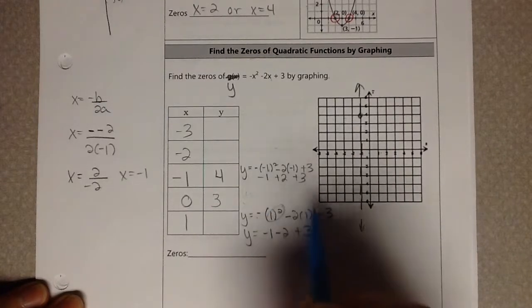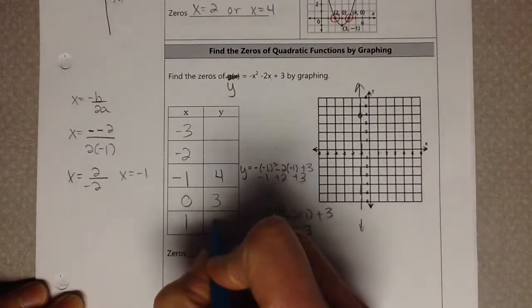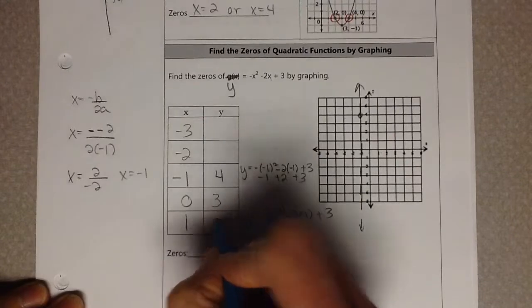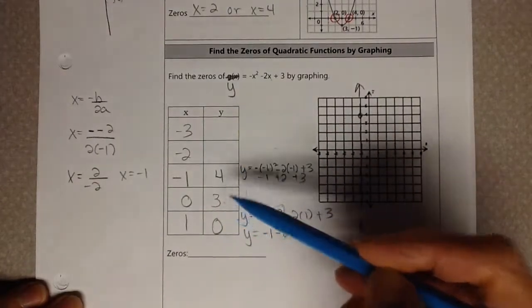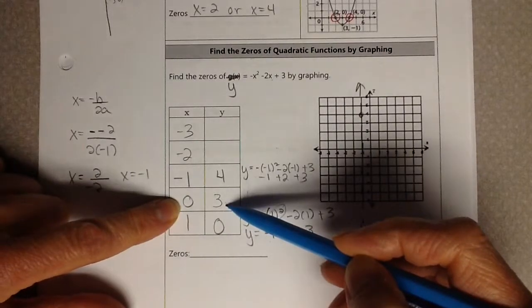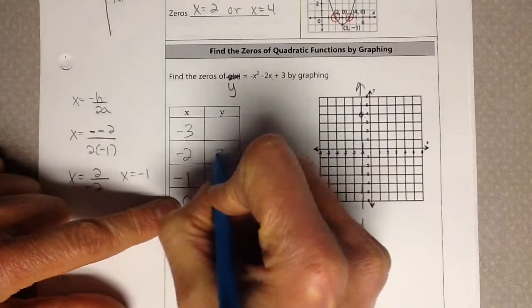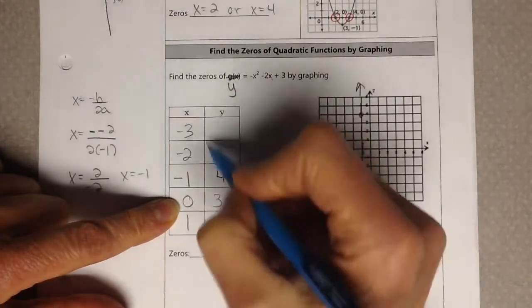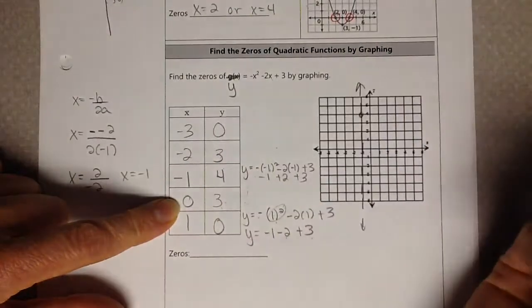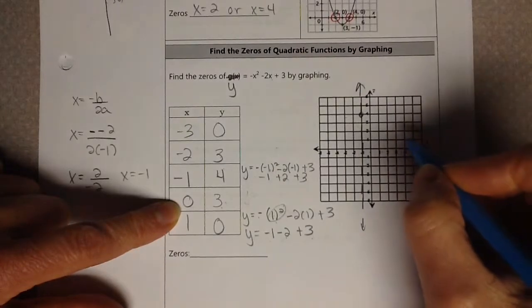So at 1, it's going to be 0. Now if I've done my work correctly, these are symmetric: 1 unit away on the right is 3, 1 unit away on the left is 3. 2 units away from the vertex on the right is 0, so 2 units away on the left is also 0. So let's go ahead and graph those points.